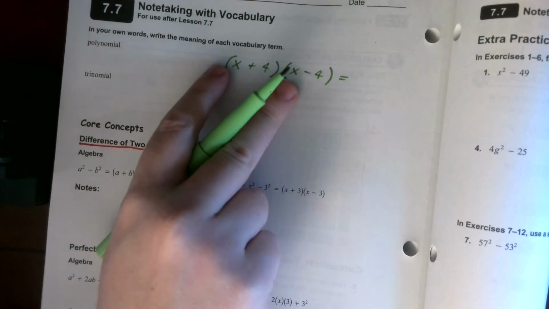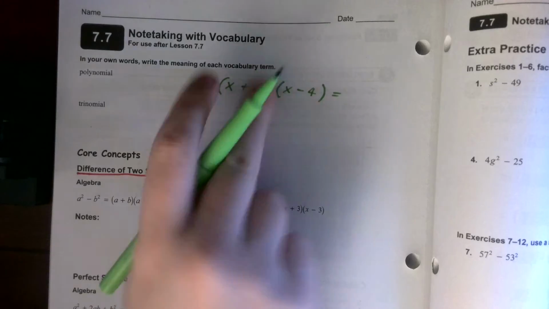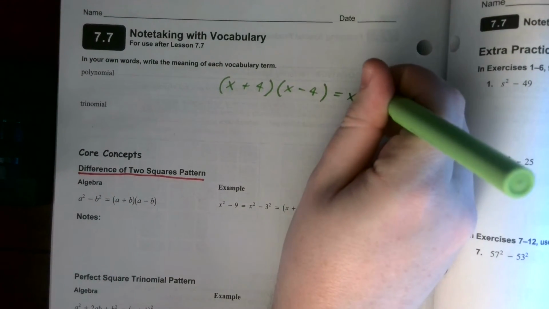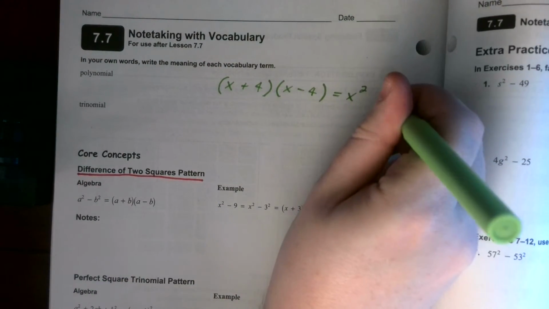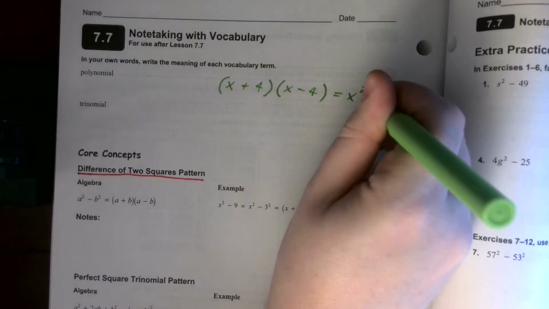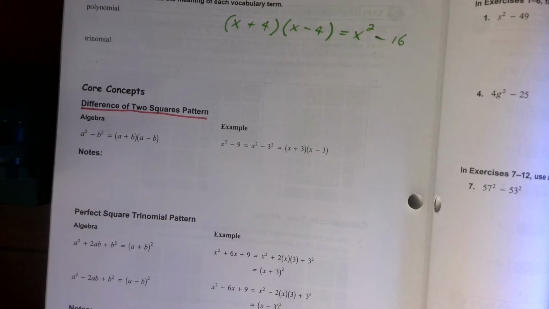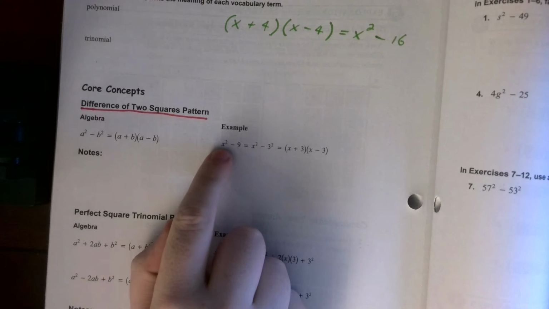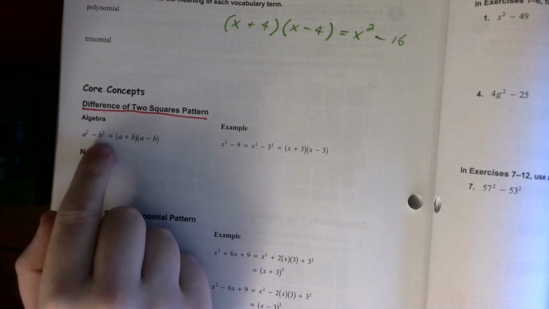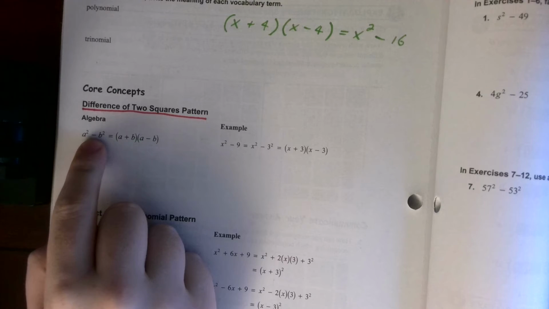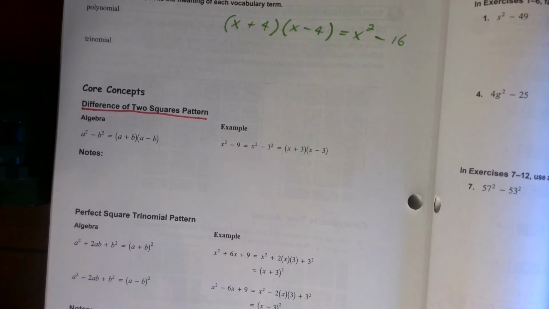You would just say the answer is the square of the first term, so x squared, and the last term squared with a minus sign in between. This is the reverse of that trick. The difference of two squares pattern tells us that if you see two perfect squares with a subtraction sign in between, you don't need to solve the problem. You can just write out your answer.